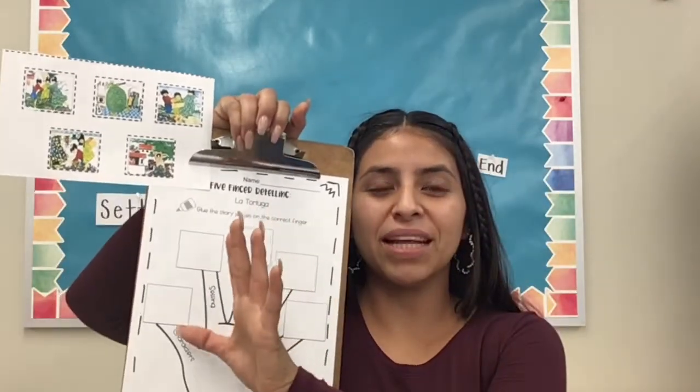So our first story element is our thumb. That's going to be representing our characters. Our characters, that is who the story is about. It can be people or it can be animals. It really depends on the story.